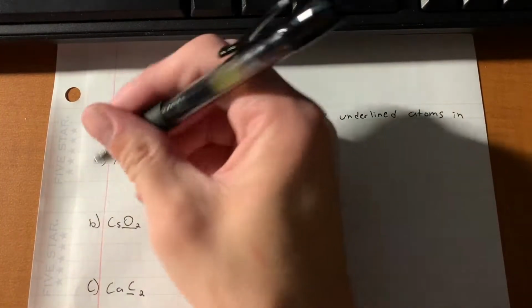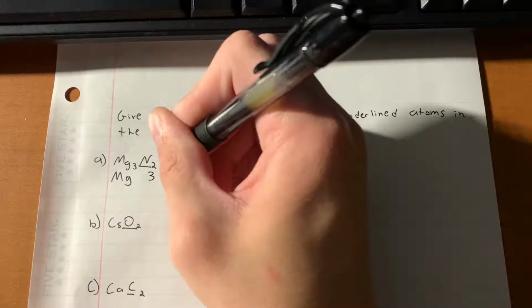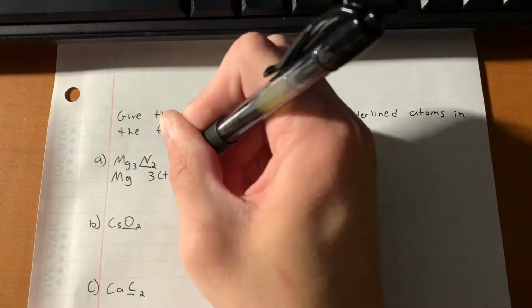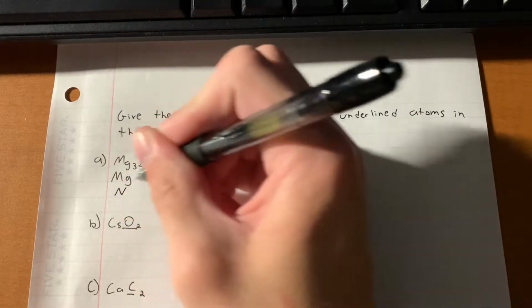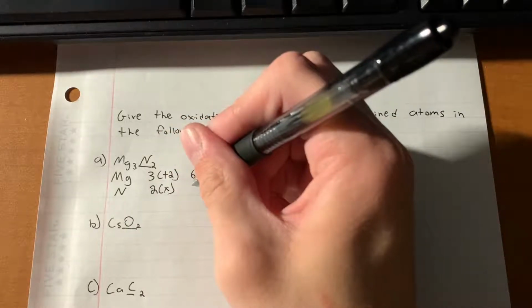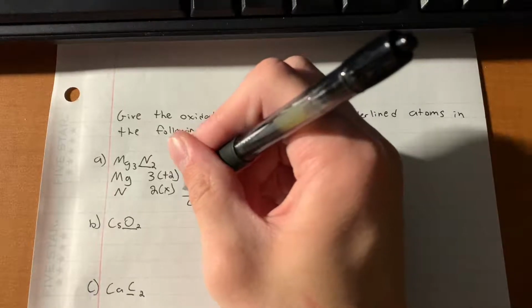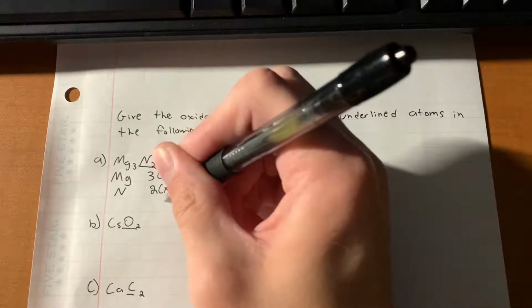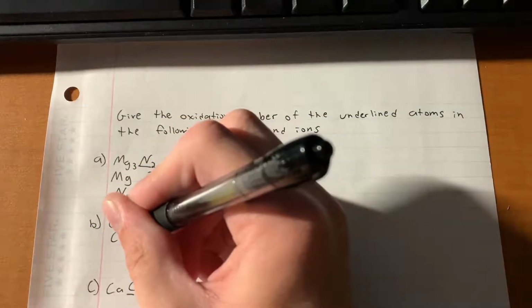A, Mg3N2. So magnesium, there's 3 of them, and its oxidation number is +2, so that's a total of +6. N is what we're trying to find, there's 2 of them. X is our variable that we're trying to find, and the net oxidation has to be 0. So that means N has to be -3 because 2 times -3 is -6.